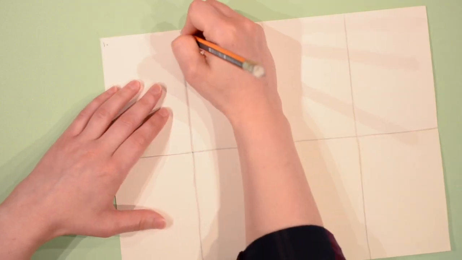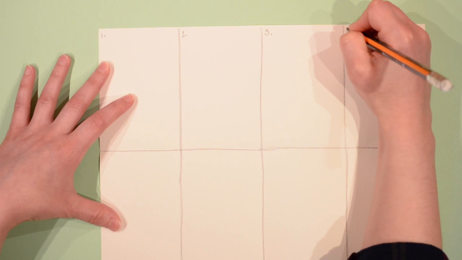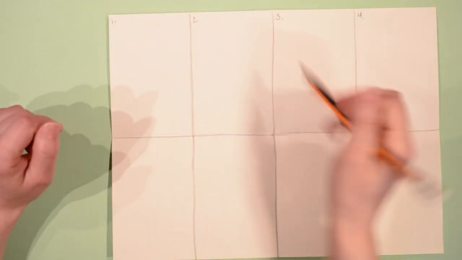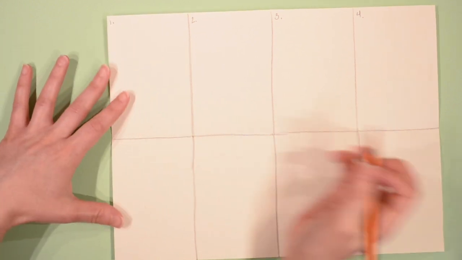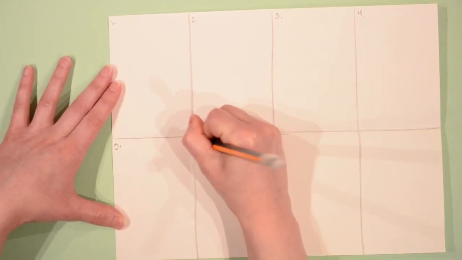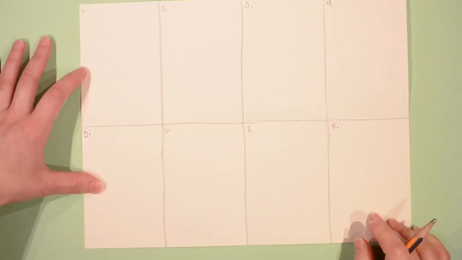I like going across, but again, however you want to is fine. If you want to put 1 over here and 3 over there and 2 over wherever, fine. I don't care. It will work out either way. Okay.